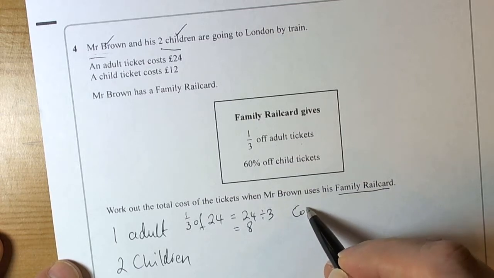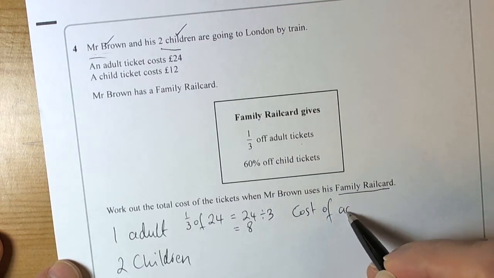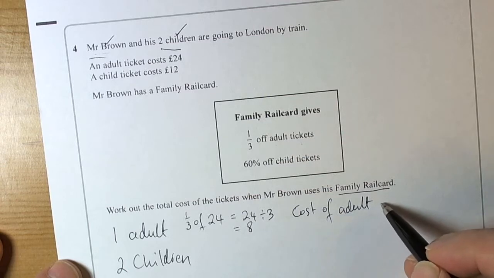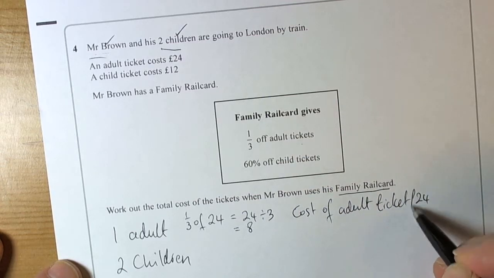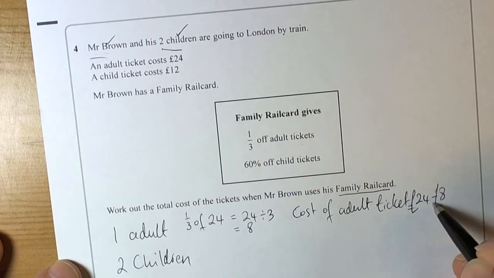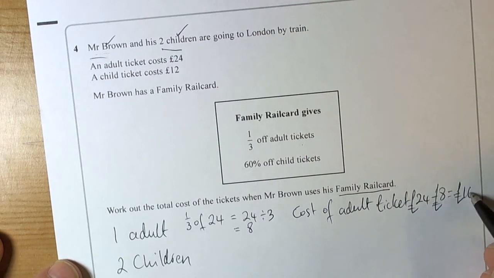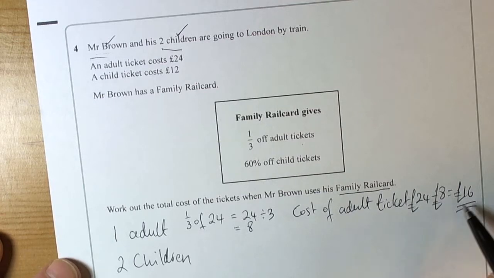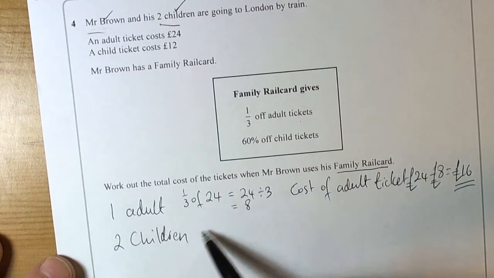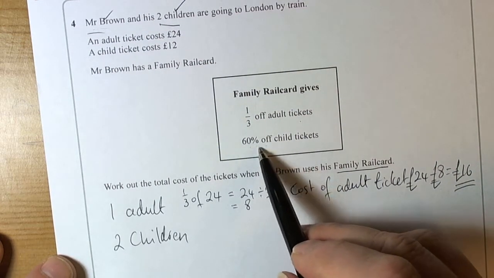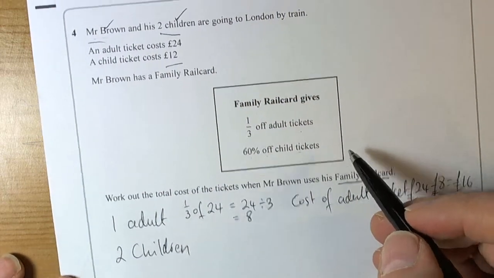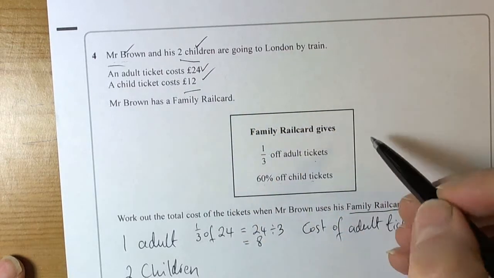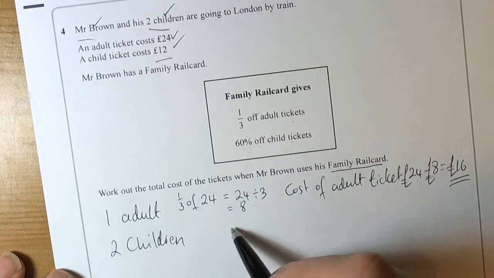So the cost of the adult ticket is going to be £24, take away £8, which is £16. Okay, so we know the adult will cost £16. The children, they get 60% off child tickets. Well, a child ticket was £12, so we've now used that information, and we want 60%.